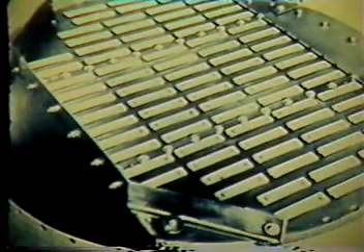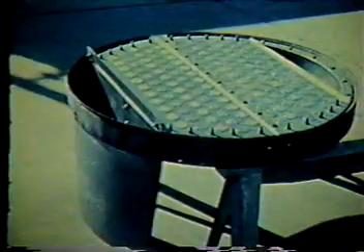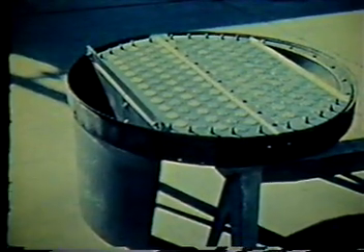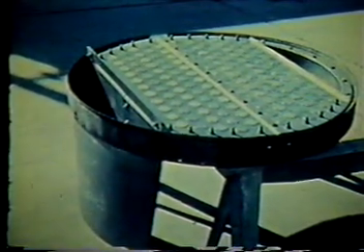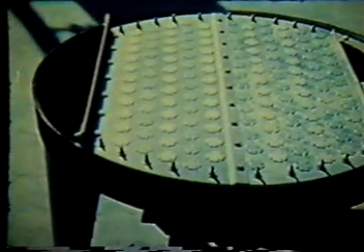Now, let's examine the valve trays. There are several valve tray designs available to the users from several manufacturers. Basically, valve trays are sieve trays with movable valves installed above the perforations. They can be designed to have high capacity and a wide operating range with good separating efficiency.